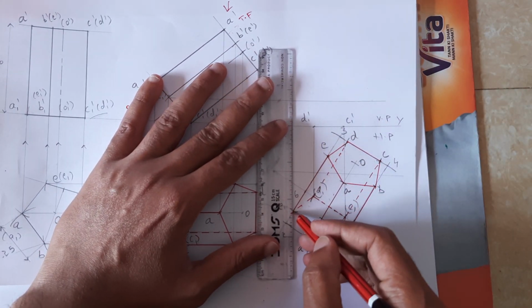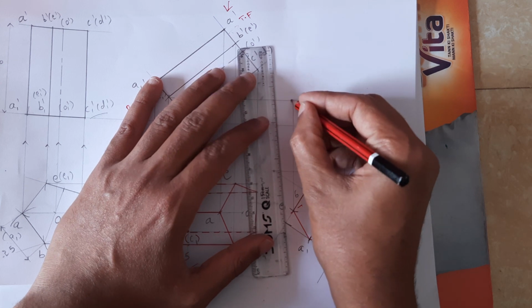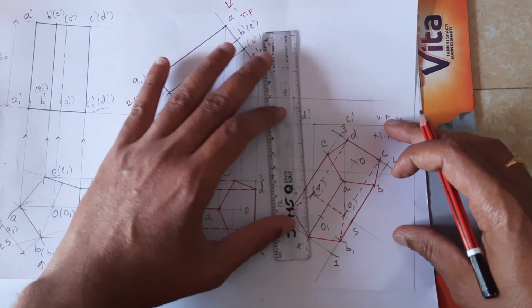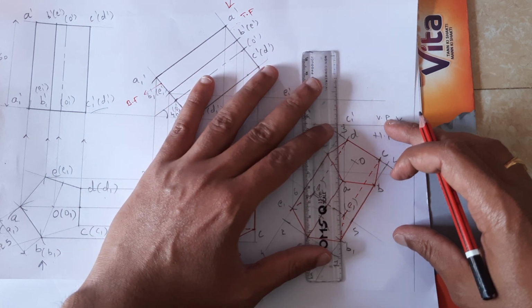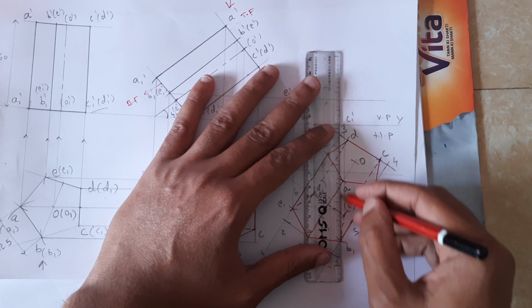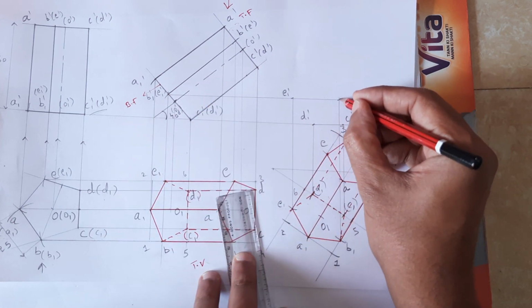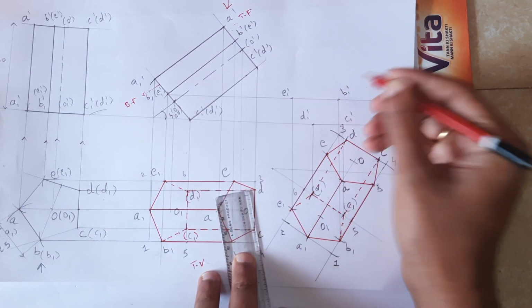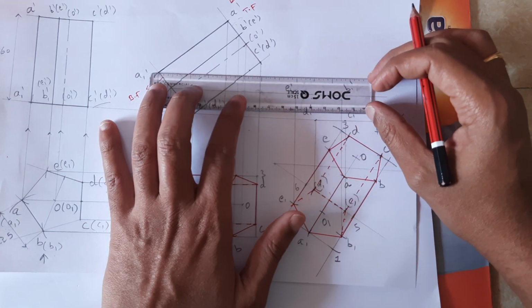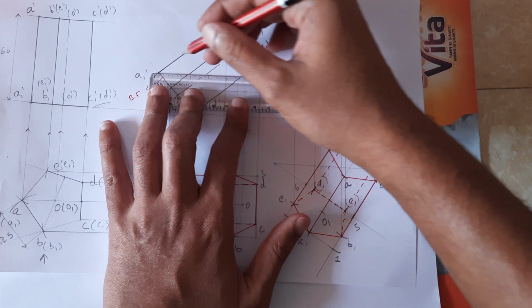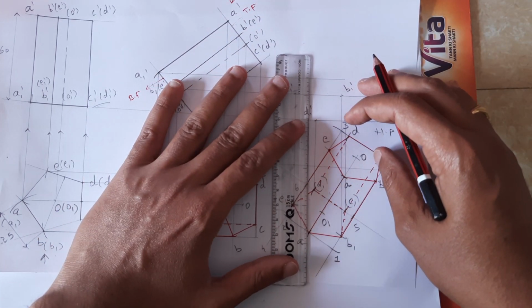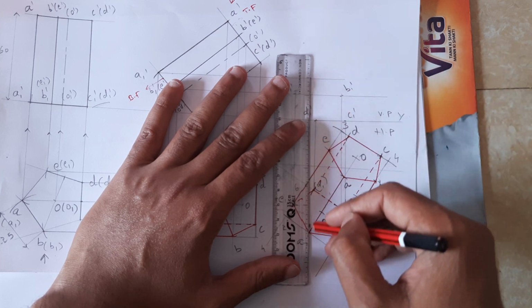This is a projection of E1, E1 dash, and this is a projection of B1. So this one is B1 dash. Next, finally I need to locate A1 dash.